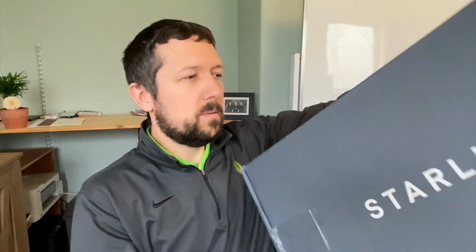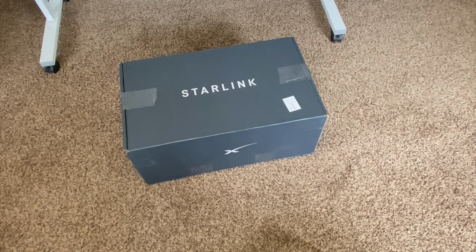And I just received my treat in the mail from SpaceX. My Starlink box. We'll unbox that and get it installed and connect it up into SD-WAN and take a look at how that works together. All right, let's open this box up.